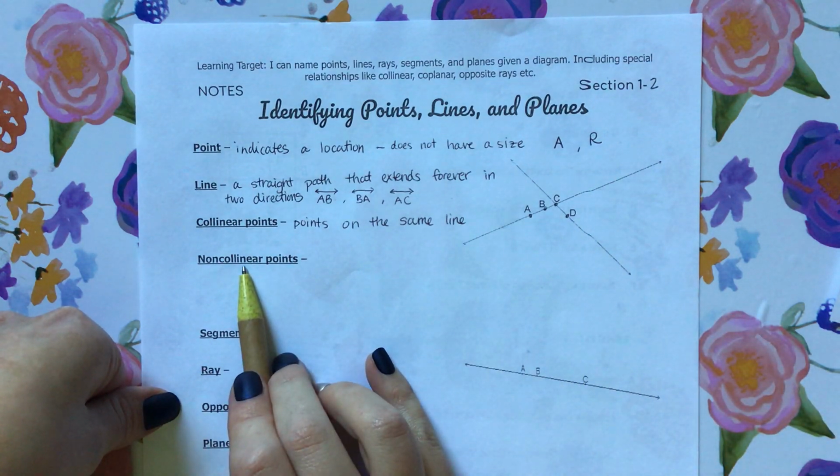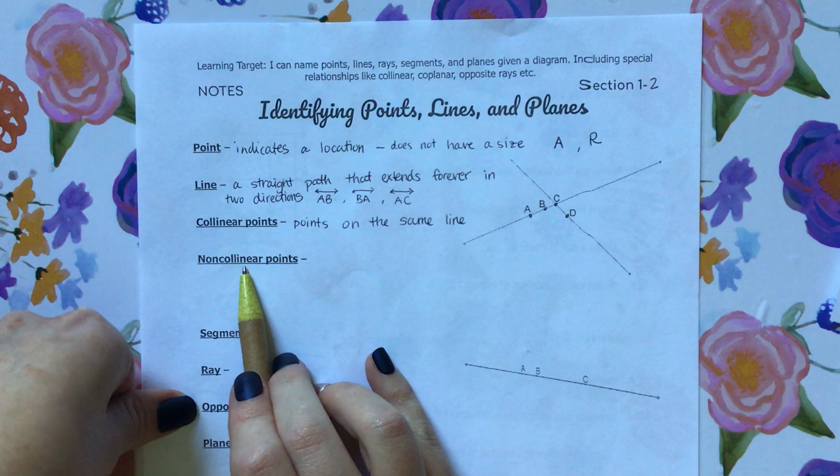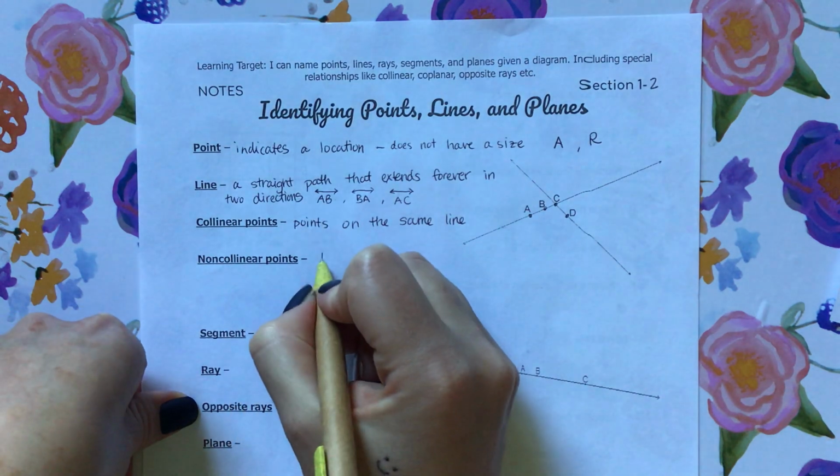Non-collinear points, you guessed it, are points not on the same line.